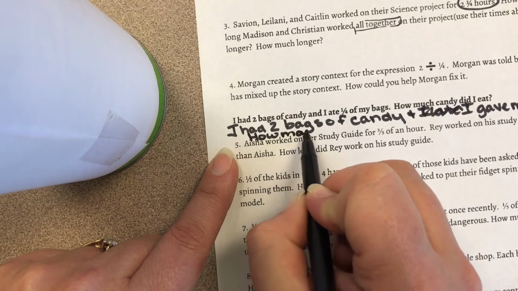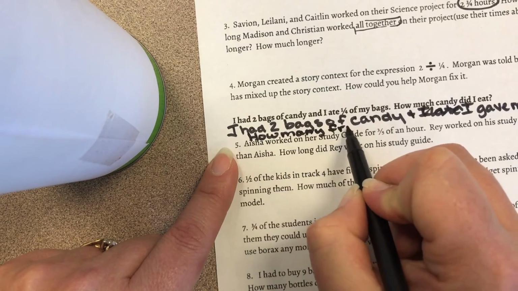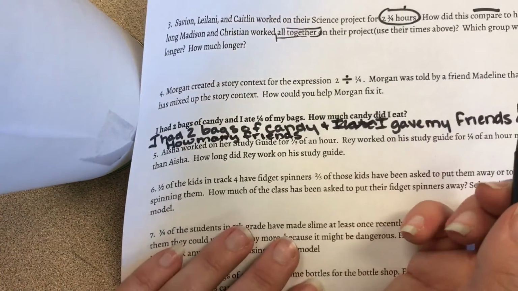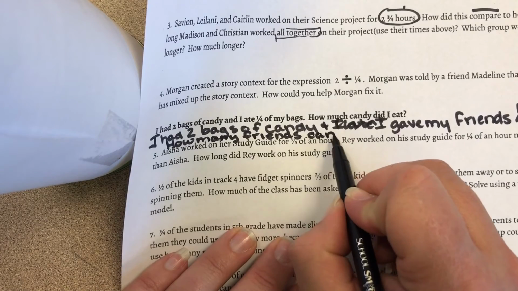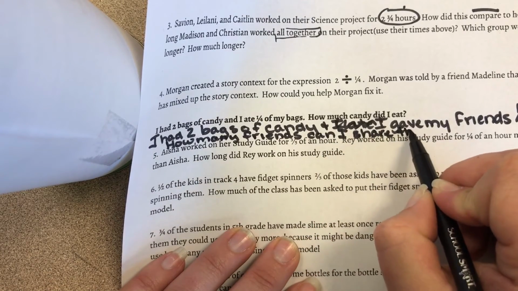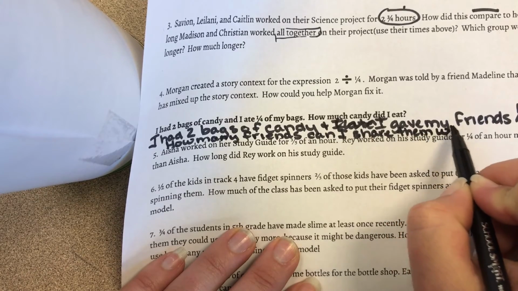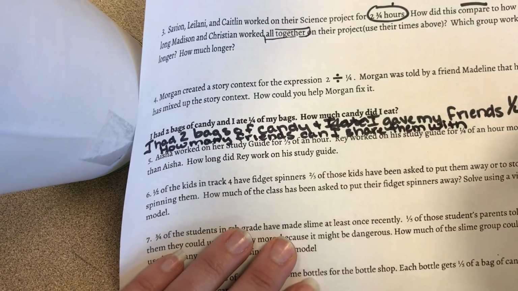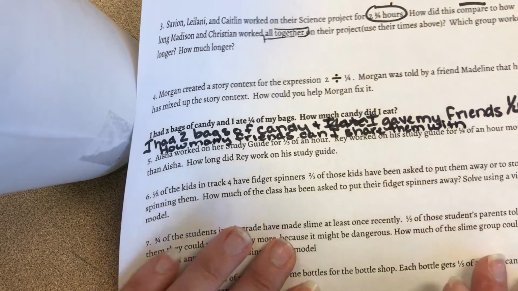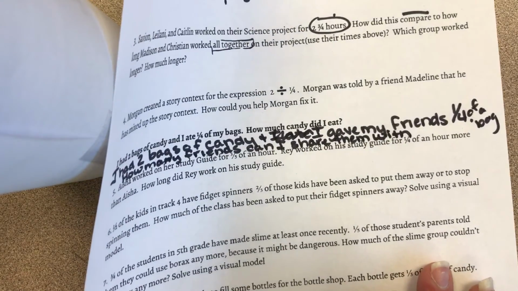How many friends can I share them with? Oh, I'm going to go back up here and say up a bag. So I could have said something about that I'm putting 1/4 into something.